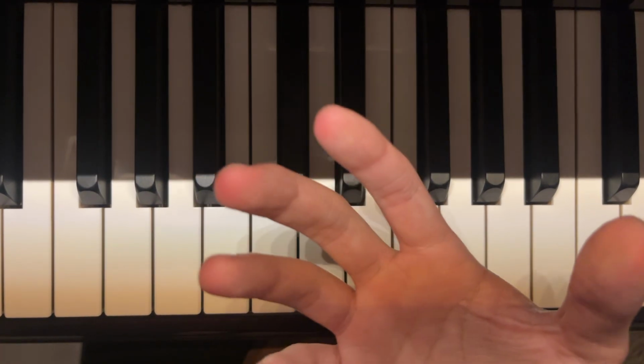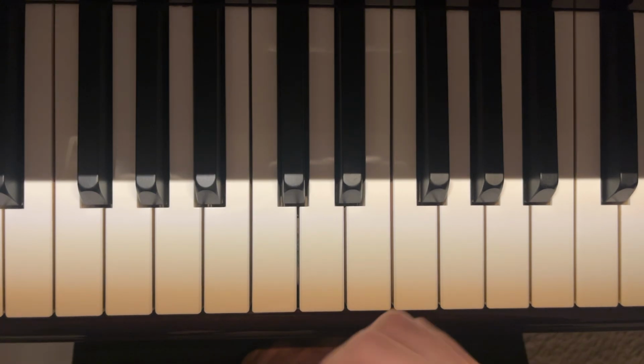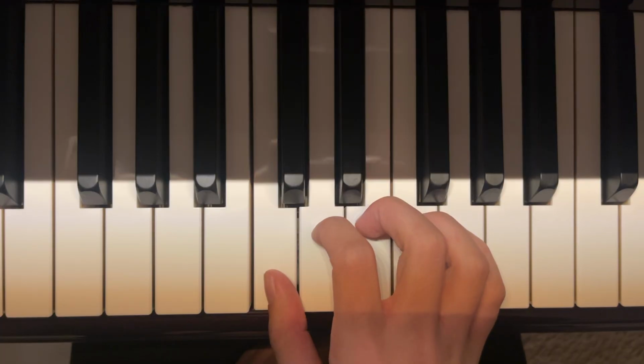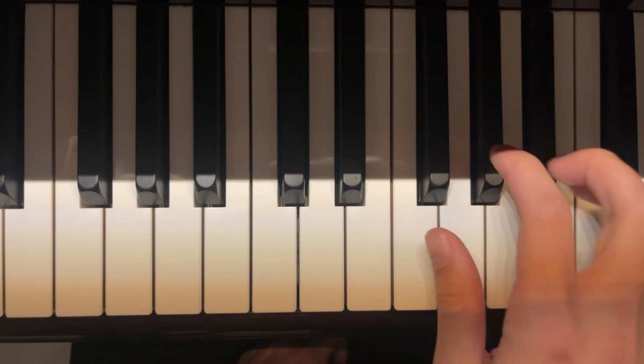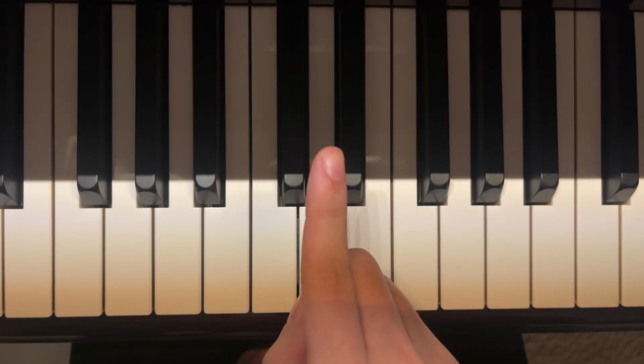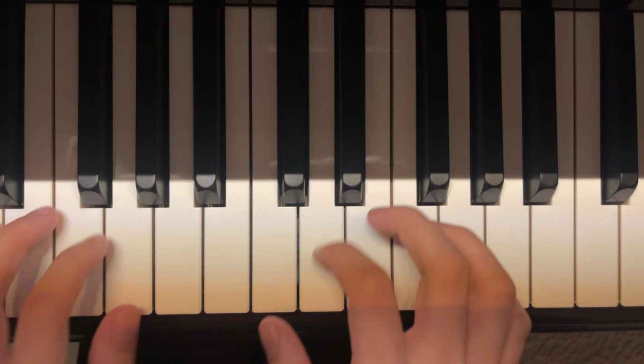Of course, in a scale, a lot of things change. Like I said, that C to C minor, you have added notes, but you don't need to worry about those yet. For now, we're just doing the regular chords.